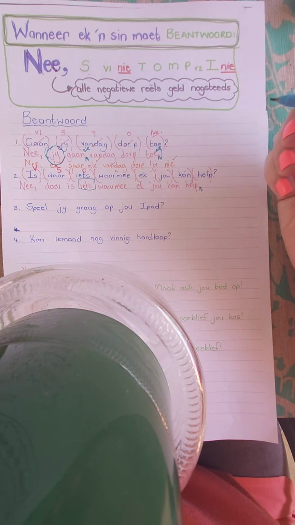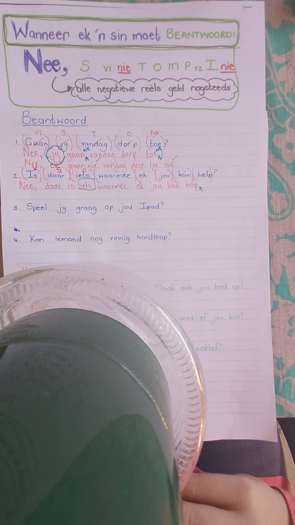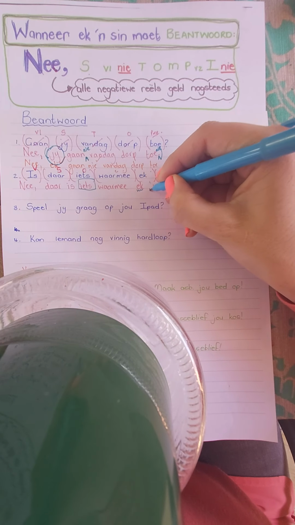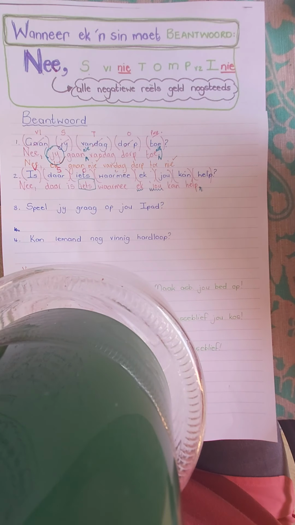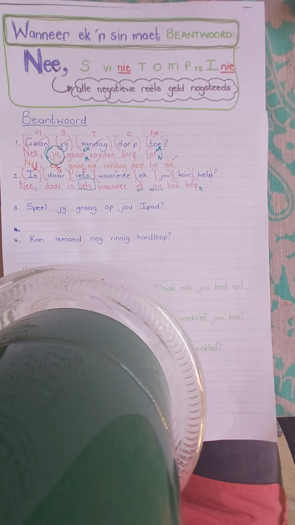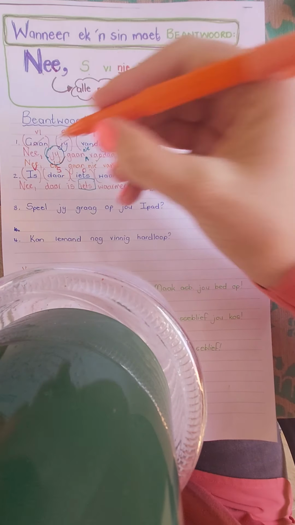Nee, daar is niks waarmee ek jou kan help nie. Remember, your ek and your jou needs to change as well. So, I rewrite my sentence with all the changes.